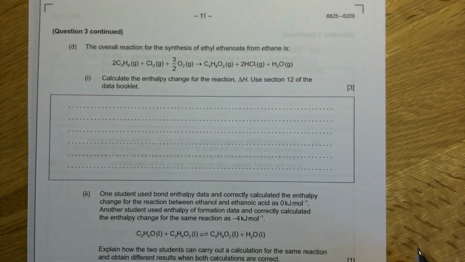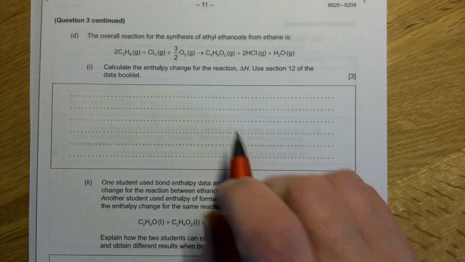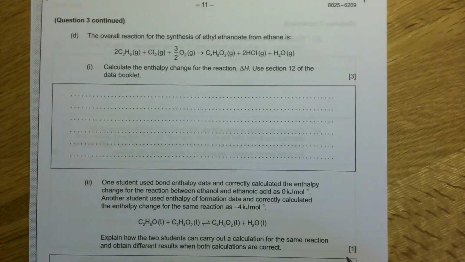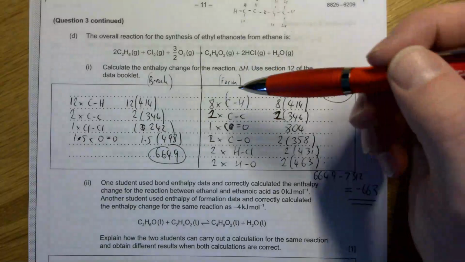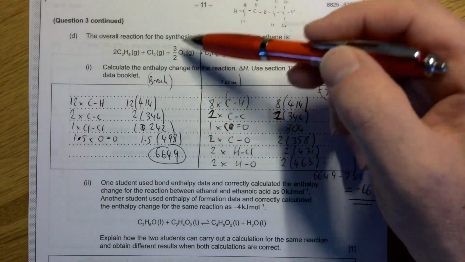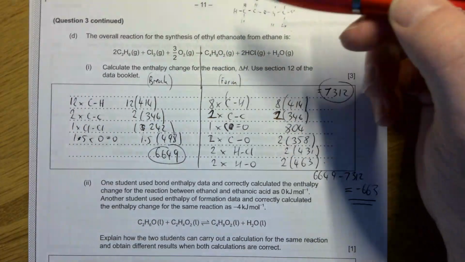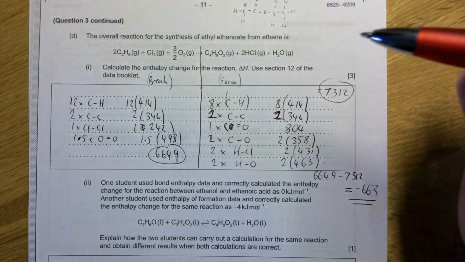Here, we've got question D, the overall reaction of converting ethane to ethyl ethanoate using its elements is set out there. You've been asked to calculate the enthalpy change for this reaction using information on section 12 of the data booklet. Right, so you didn't have to watch me write all this out longhand, I've just done it. But when you're doing a bond energy calculation, make sure please you set out the grid as you've been taught.